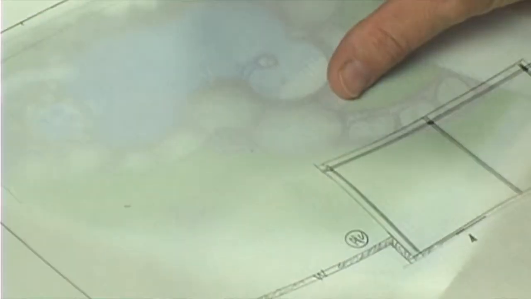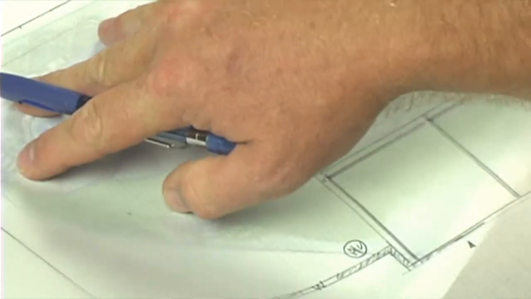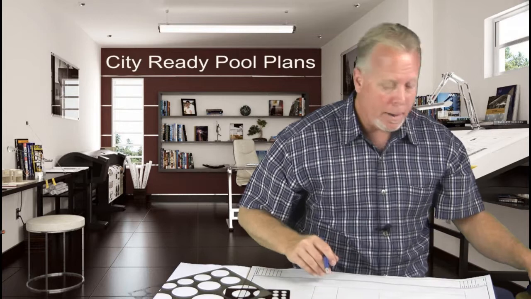So we have our pool equipment located, and then we can see the position of the slide and the decking. So we really like this location, and so that's where we're going to draw this pool into the yard. So now we're going to go ahead and trace our drawing and show you how that's done.